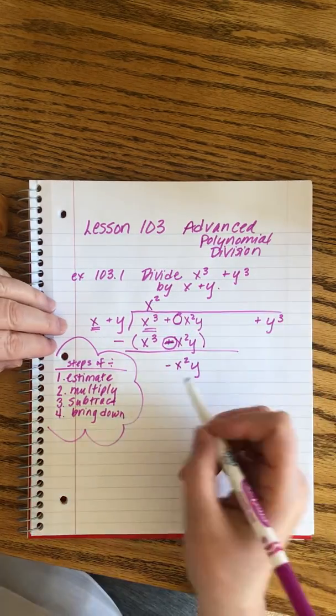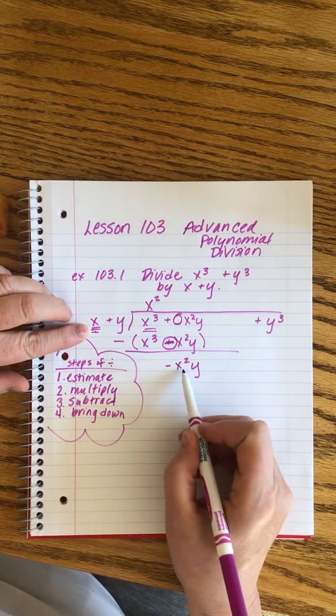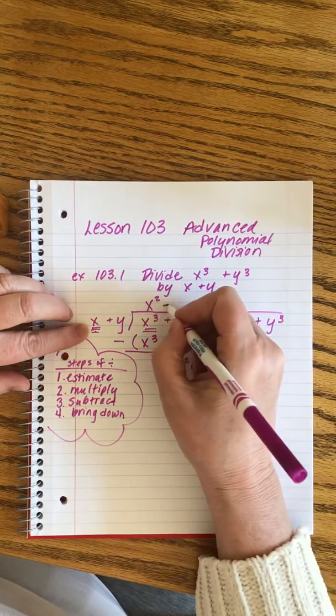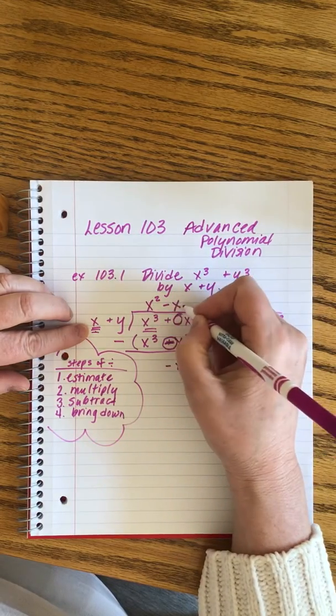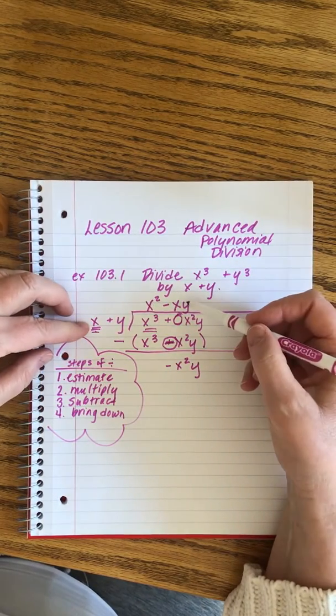So now we go back to saying, okay, what do we have to multiply this by in order to get this term? Well, it would be minus, and then we need one more x, and we need a y, don't we? All right, cool. Now that's our estimate.